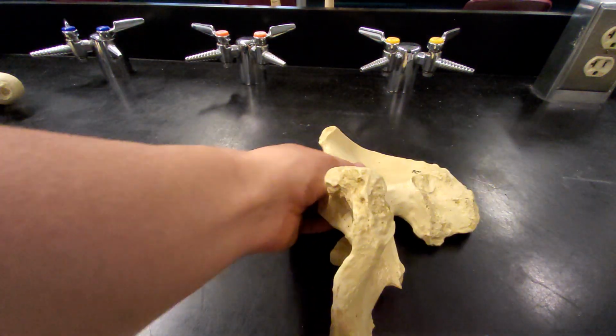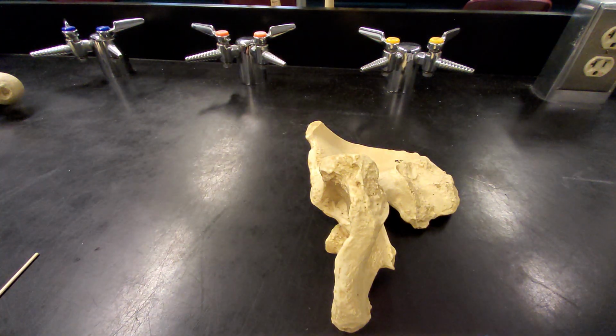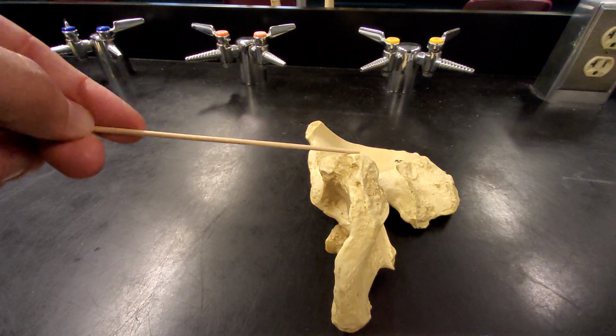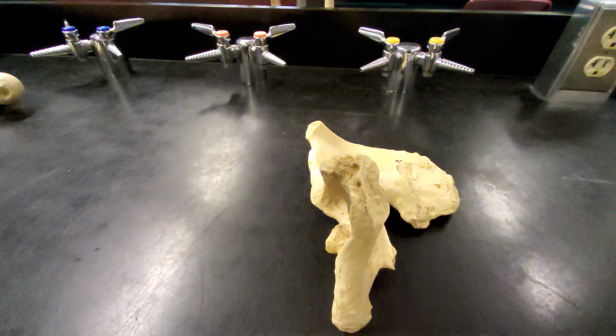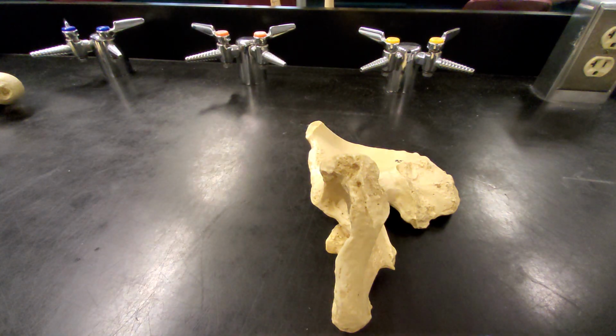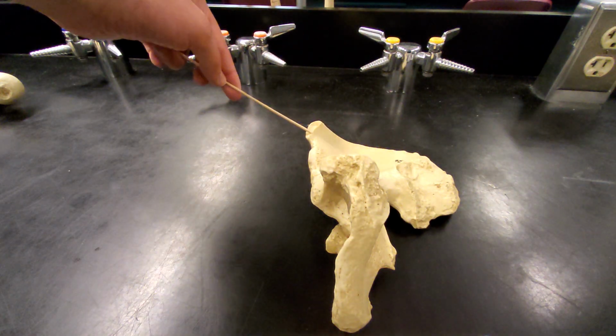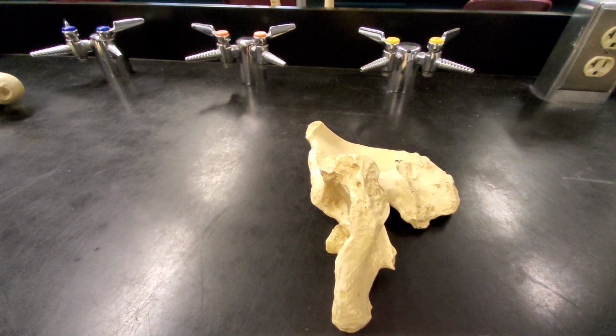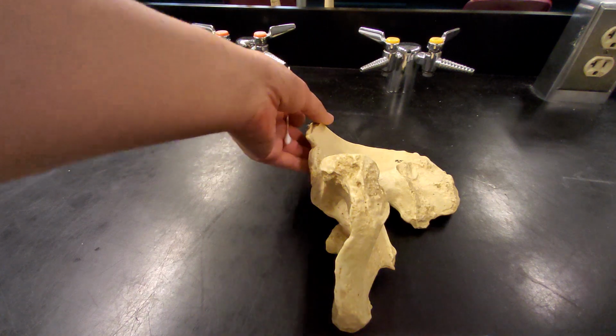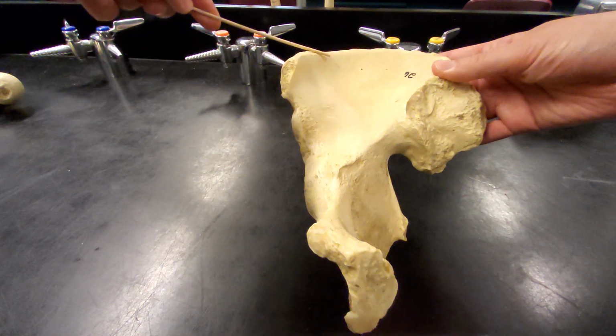If we flip it over, it looks a little different now. So let's reorient ourselves. This is our pubis, so we're looking at a mid-sagittal view right now, cutting through the midline of the pelvis. So we still have our anterior superior iliac spine. We have additionally an iliac fossa. So let me tilt this just a little bit. This is our iliac spine.